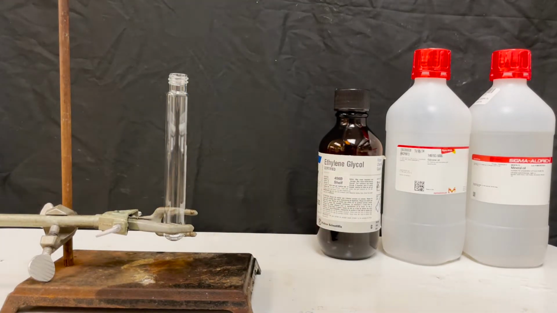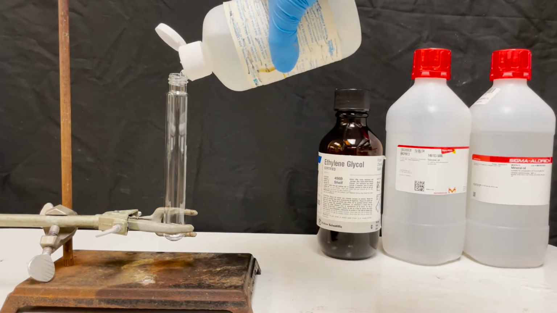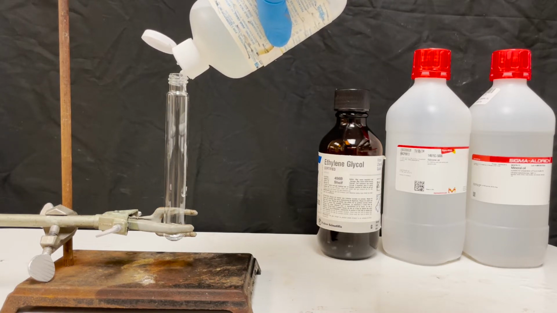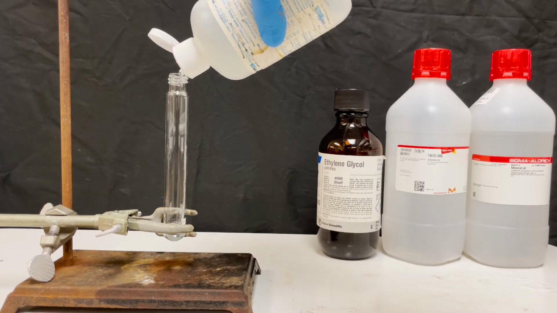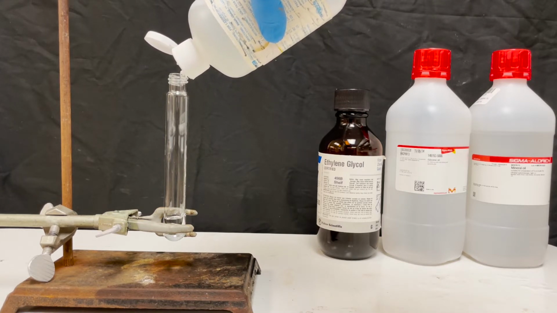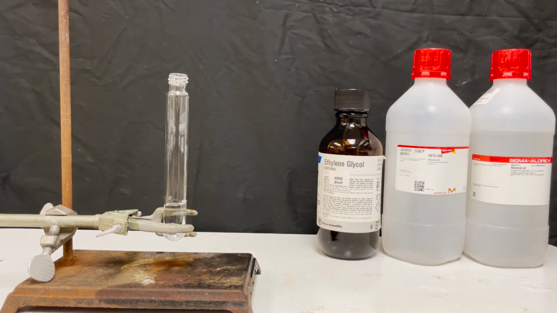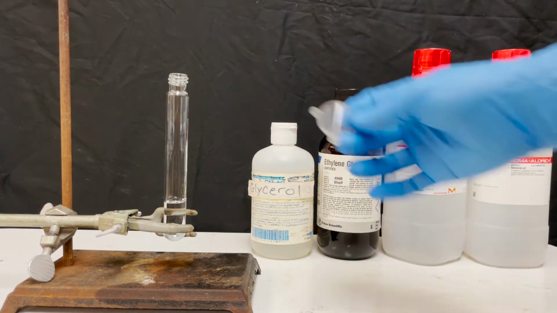To take another look at density, I'll show you how 4 transparent liquids arrange themselves based on density. The 4 liquids I'm using here are glycerol, ethylene glycol, silicone oil, and mineral oil. Most of these liquids are immiscible, meaning that they won't mix with each other. So as I pour them into this tube, you can see layers form.